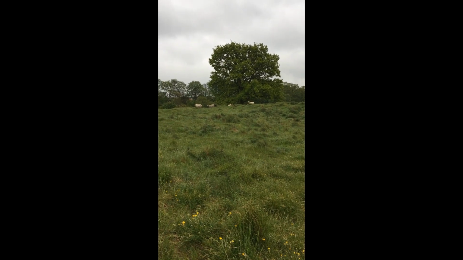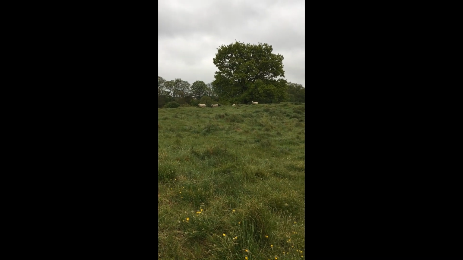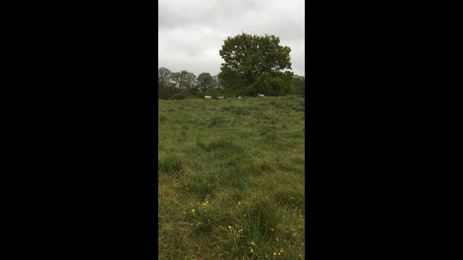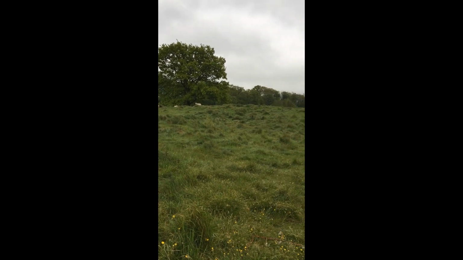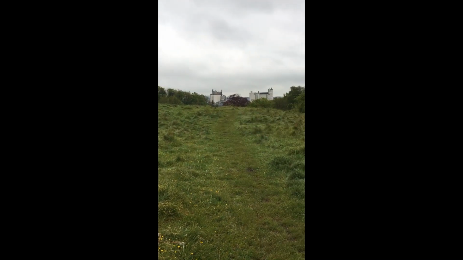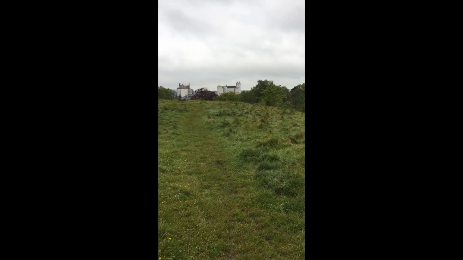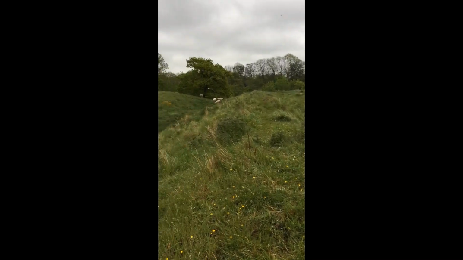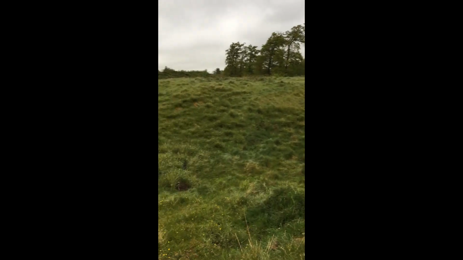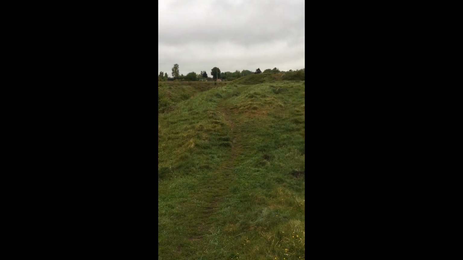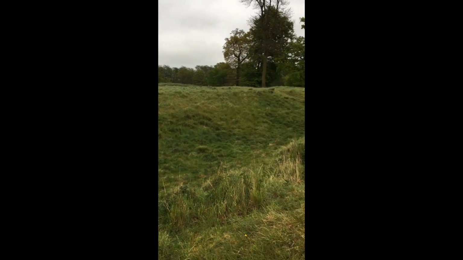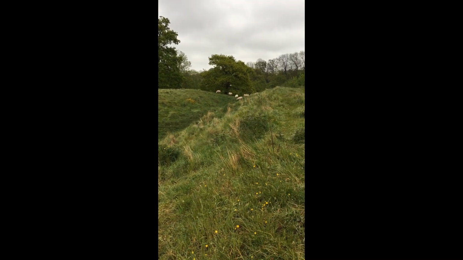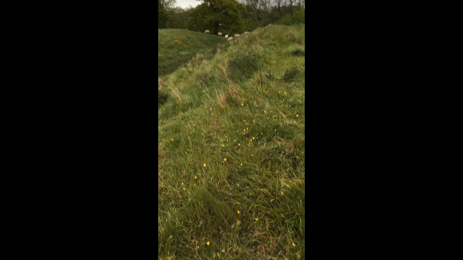So hey there, and welcome to this introduction to how to perform a transect analysis. I have moved myself to Ørkilsborgen, which is an area that contains the remains of a very old castle near Svendborg, and I will be performing my transect analysis here in this area.